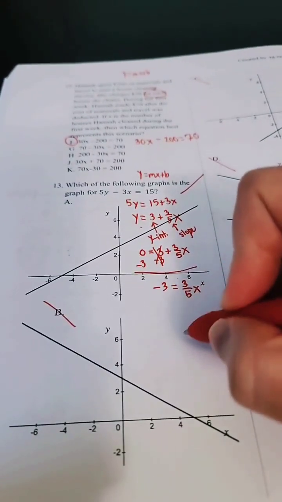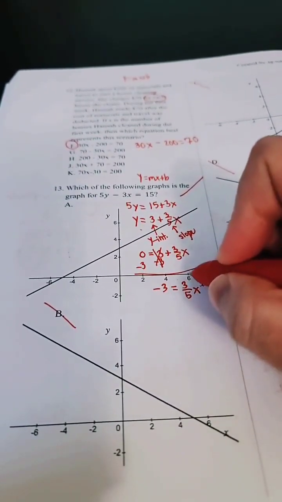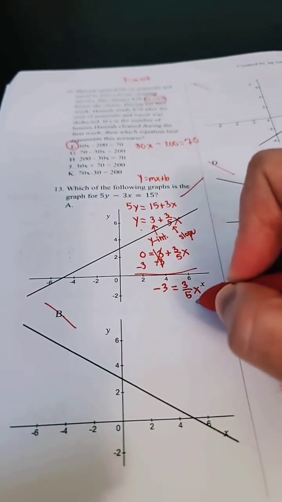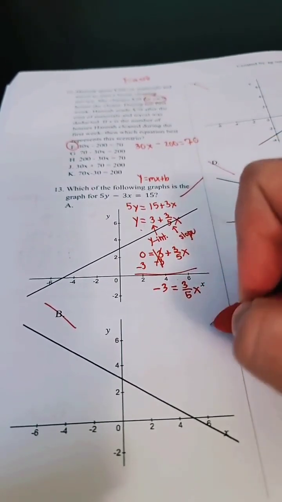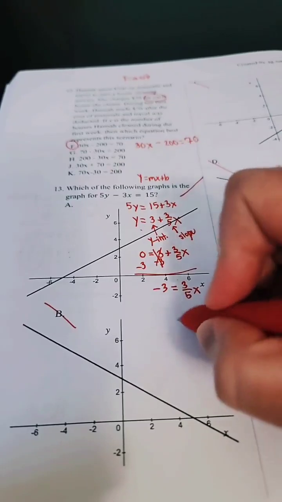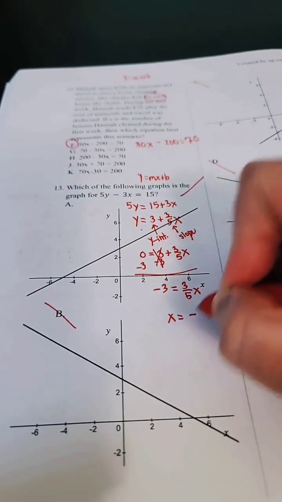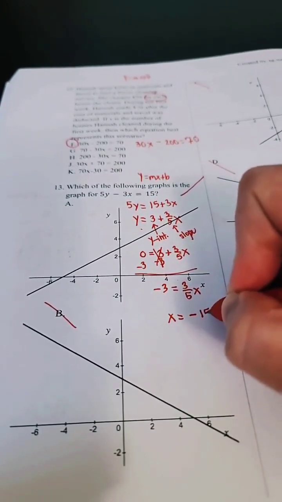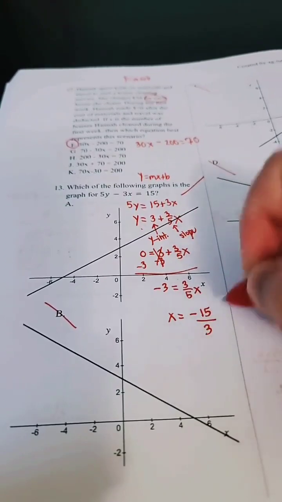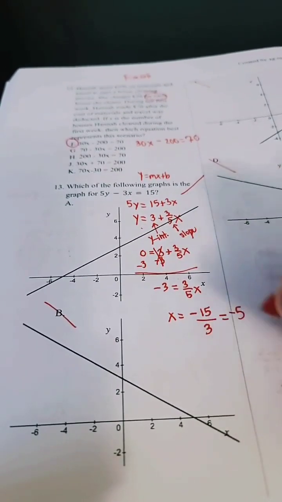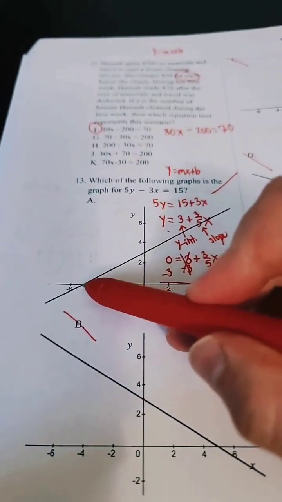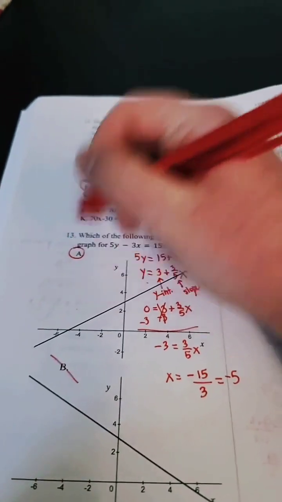Now I'm going to multiply each side by 5/3, because dividing by 3/5 is the same as multiplying by 5/3 on each side to get x by itself. And then I'm going to get that x is equal to negative 15 over 3, which is just equal to negative 5 as my x-intercept. So that matches there. It does not match this one. So it has to be A.